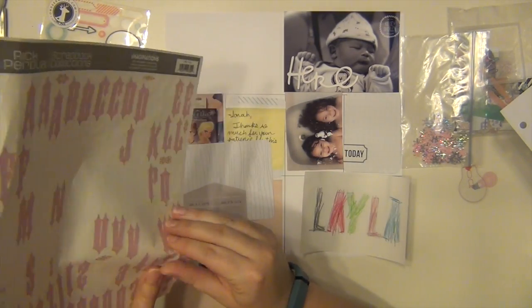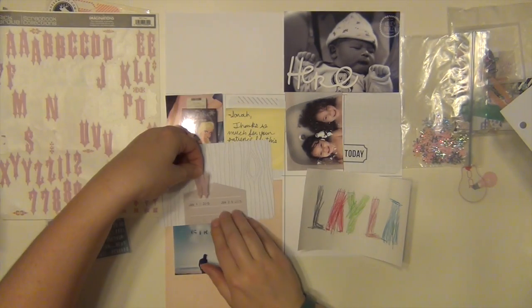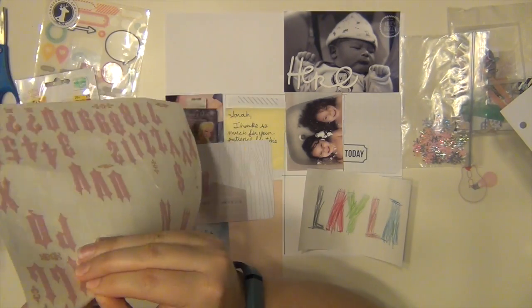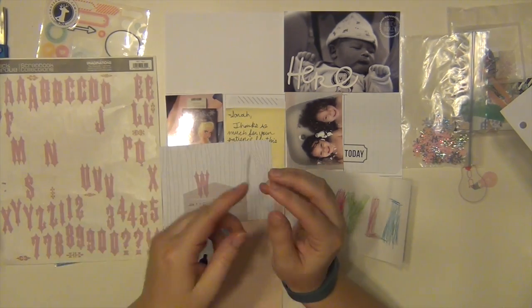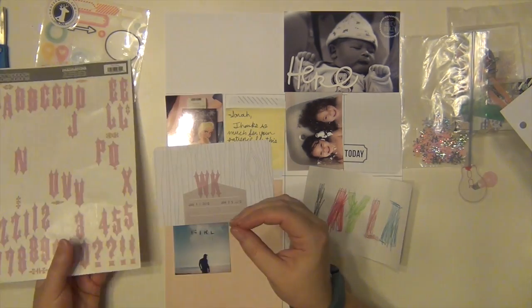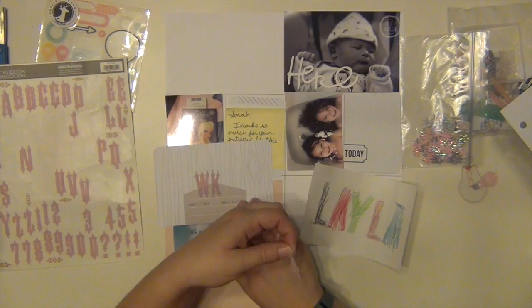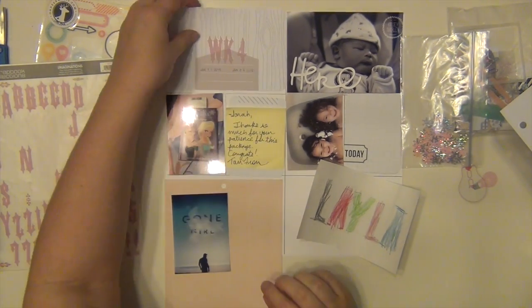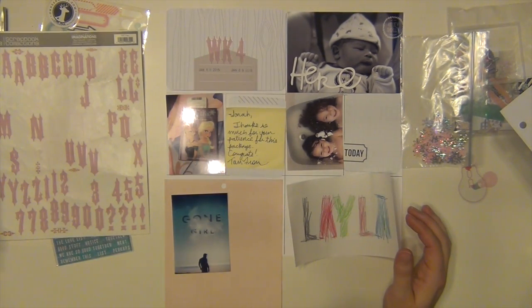I was looking at a blue one, but then I decided to go with pink because I am using these pink letter stickers to do week 4. Those are super old. Creative Imaginations made those. I've had those for, I don't even know how long, a really, really long time. So I pulled them out. I'm going to use them on a couple cards here.